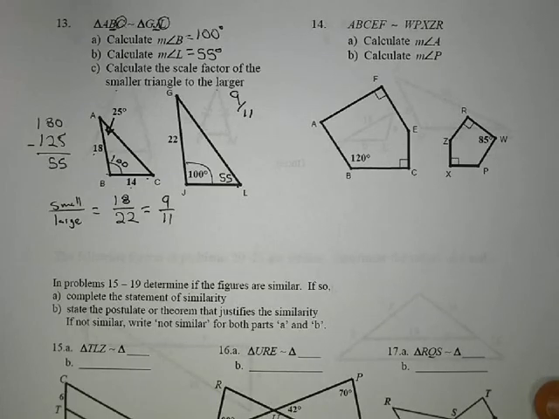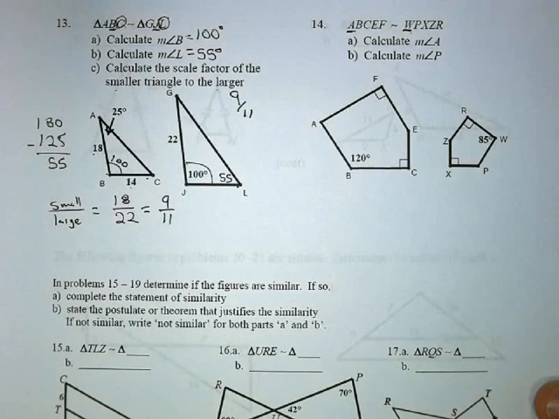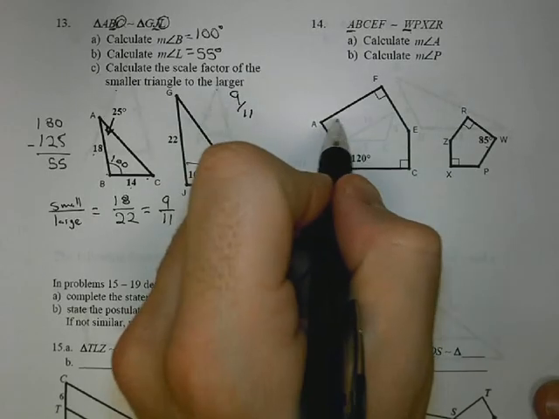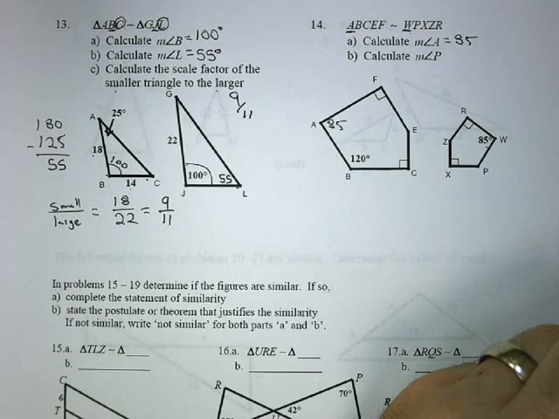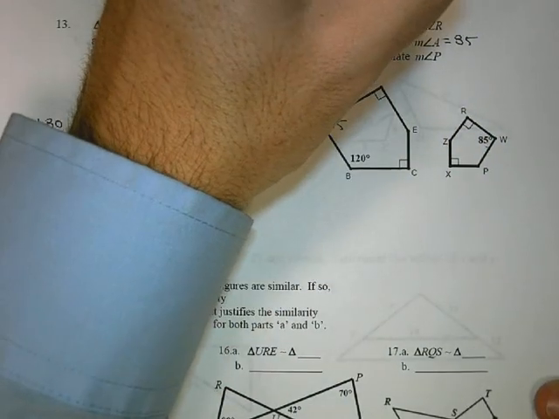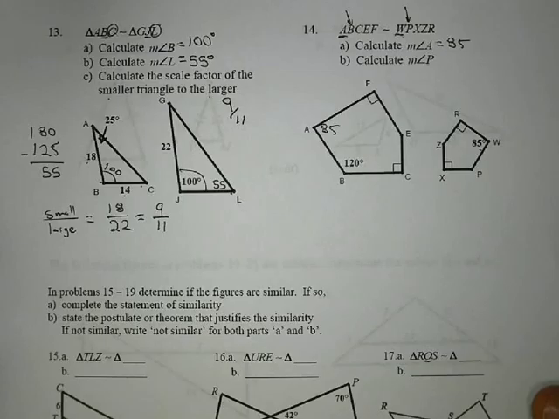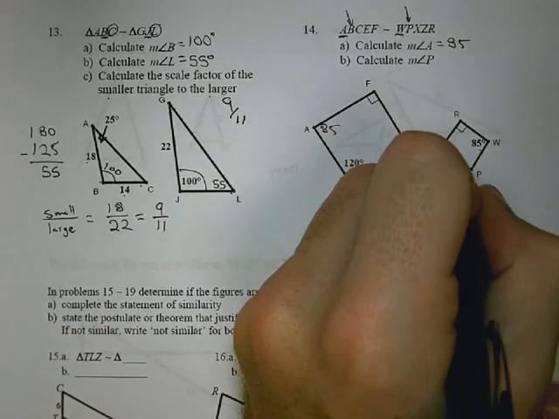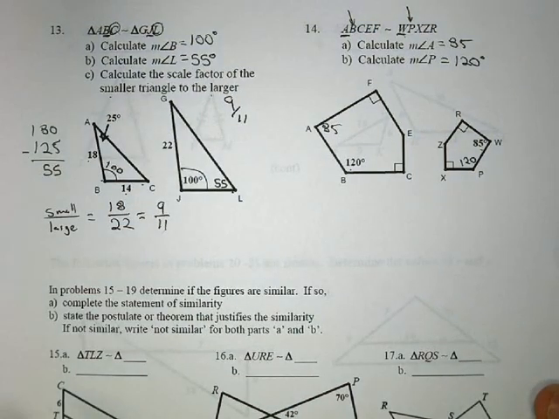I need to find angle L. Angle L is corresponding to C. I don't know C yet, but I know I have 25 and 100 here. So these two are 125. If I subtract that from 180, I get 55. So L is going to be 55 degrees.